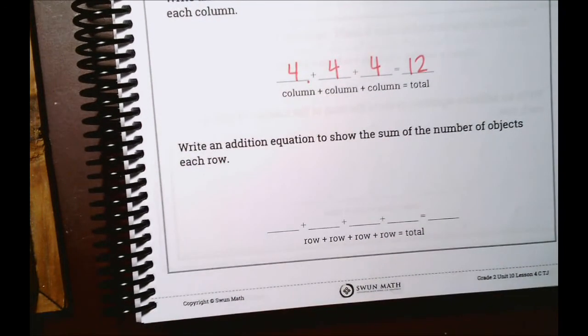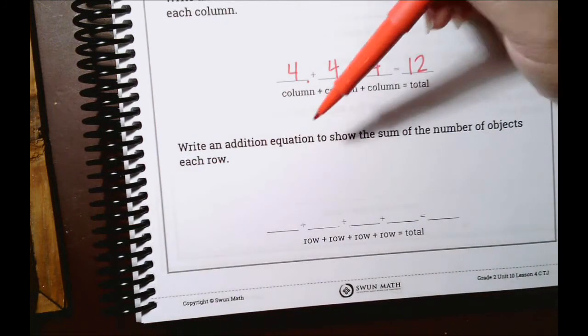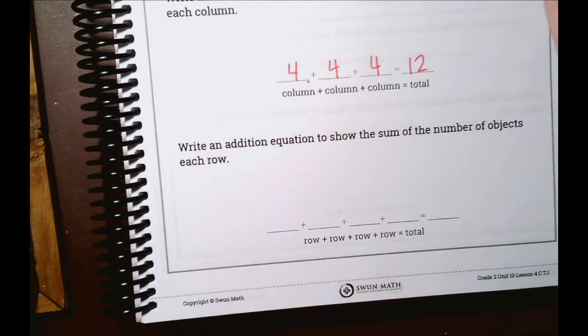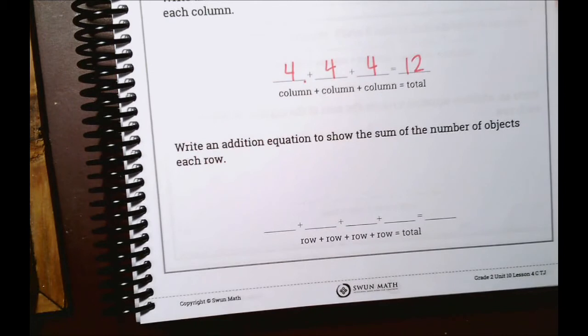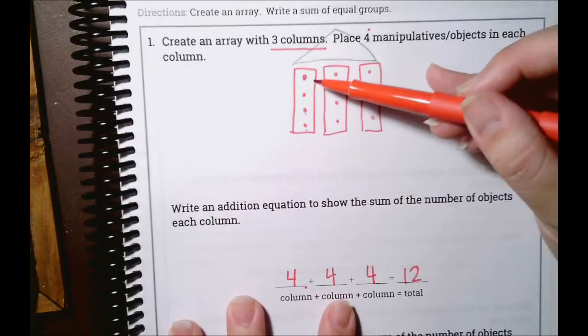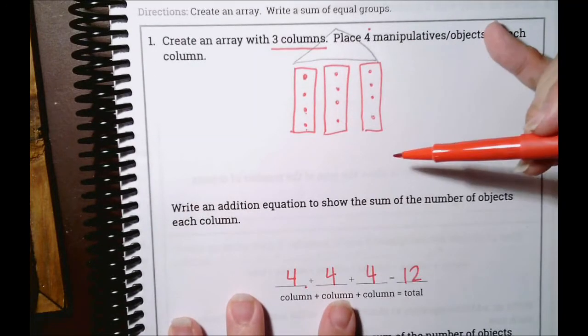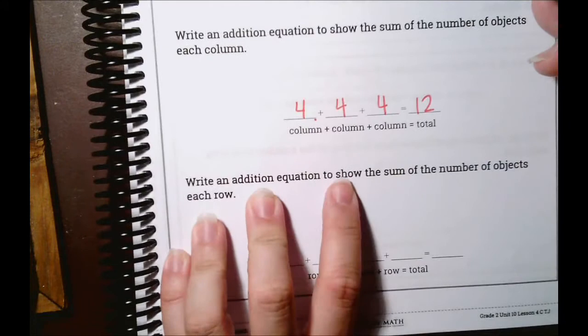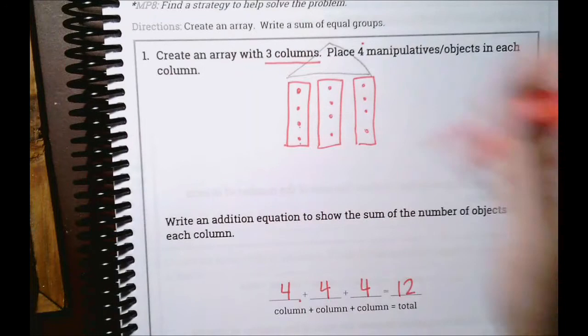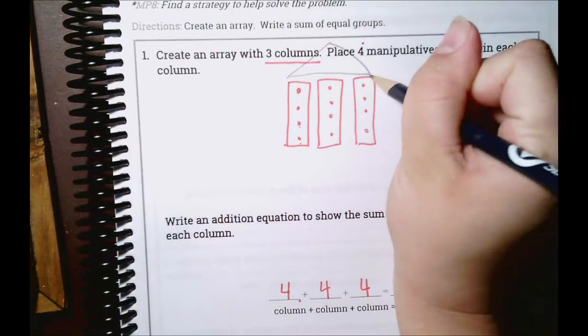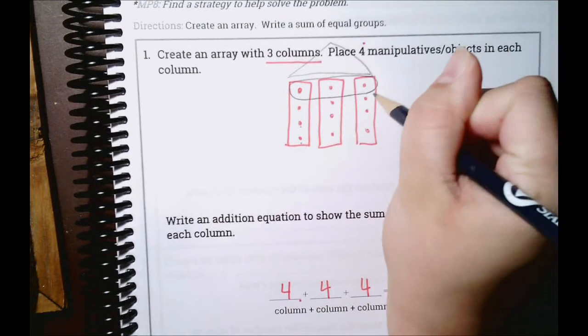Okay, then we're going to write an addition equation to show the sum of the number of objects in each row. This sentence down here was an addition sentence for our columns: 4 plus 4 plus 4. Now, they want us to write an addition equation to show the sum of the numbers of objects in each row. Well, remember, rows go left to right. So I'm going to take my pencil and circle my objects in my rows.